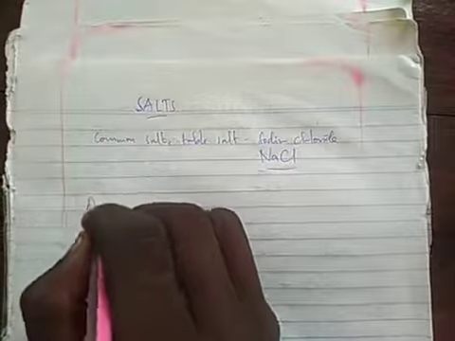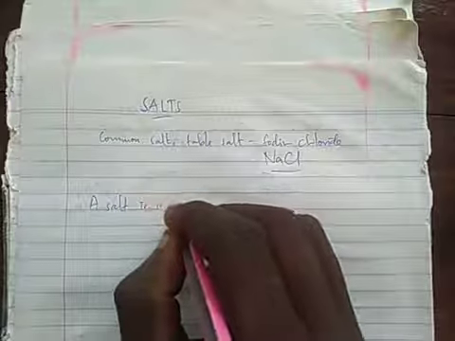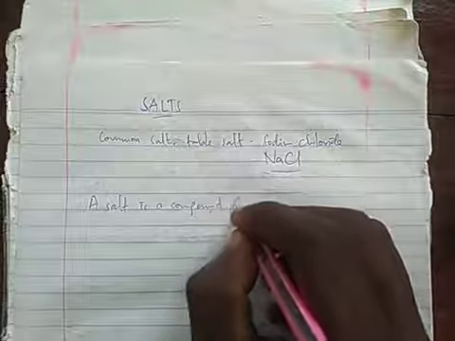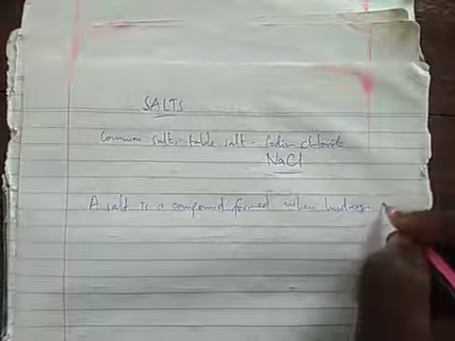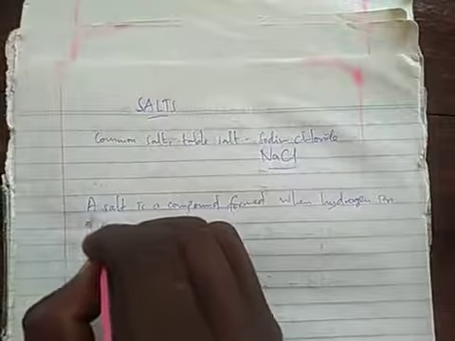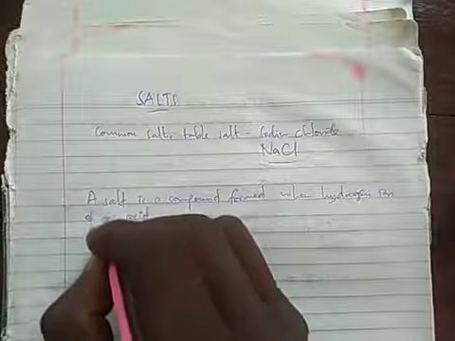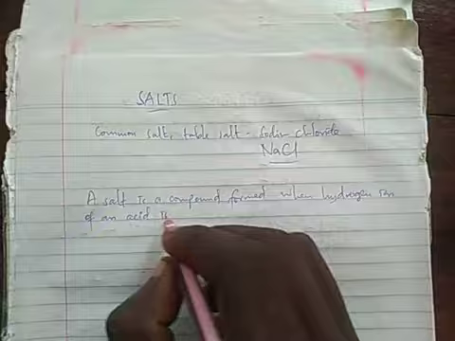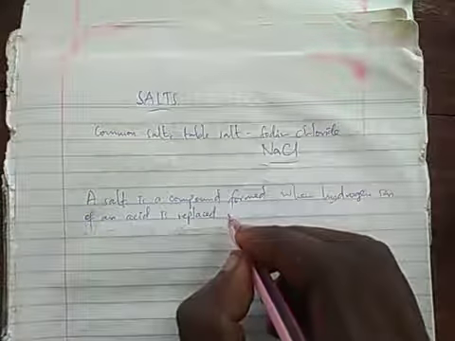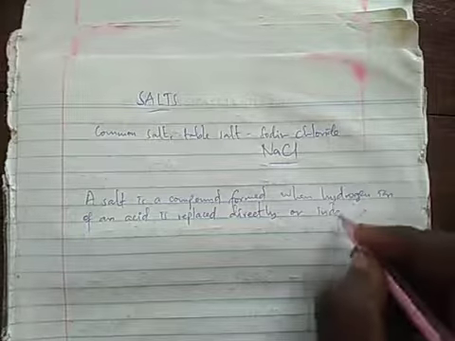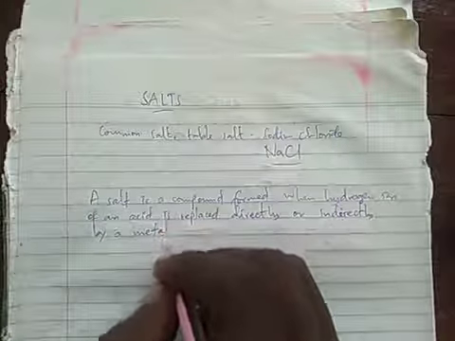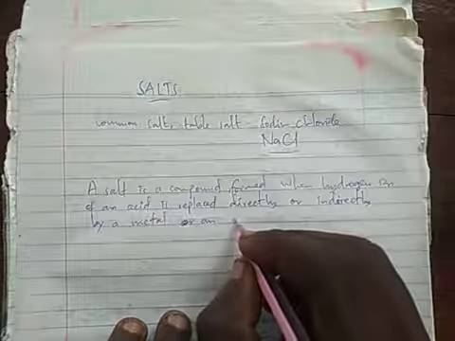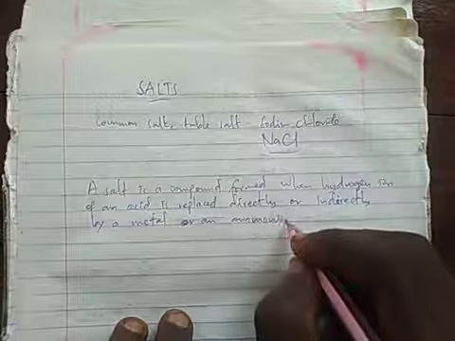Now what is a salt? A salt is a compound formed when the hydrogen ion of an acid is replaced, directly or indirectly, by a metal or an ammonium ion.